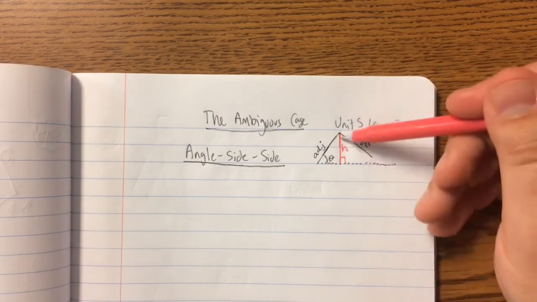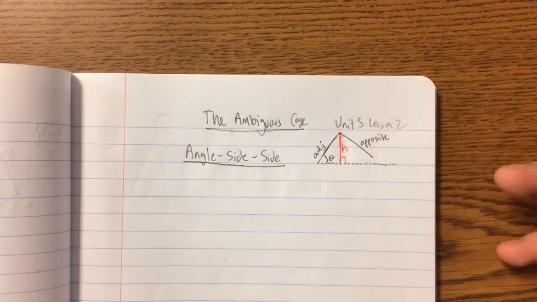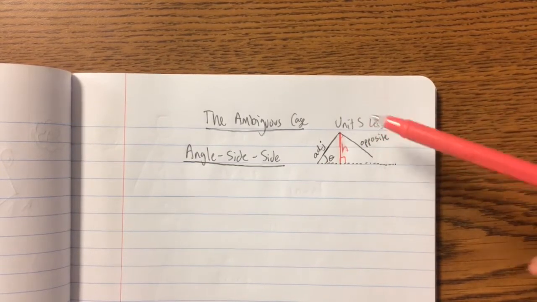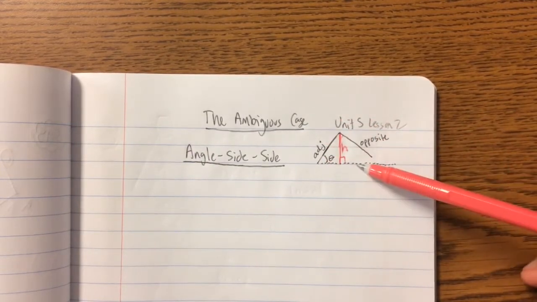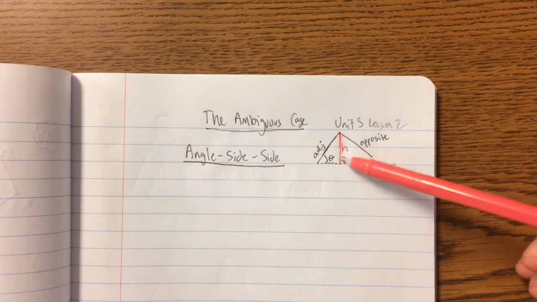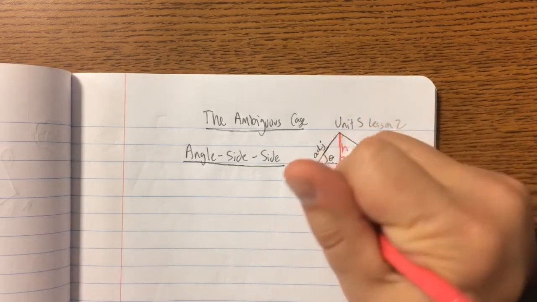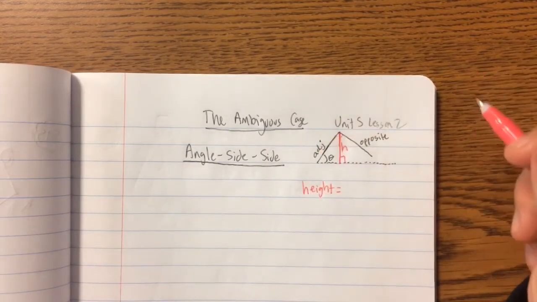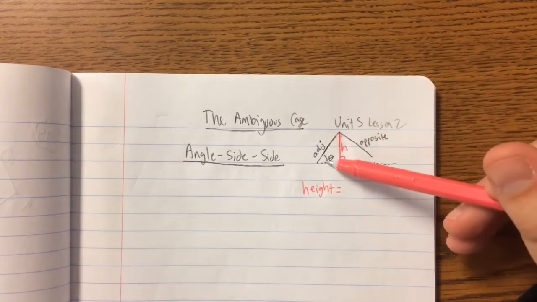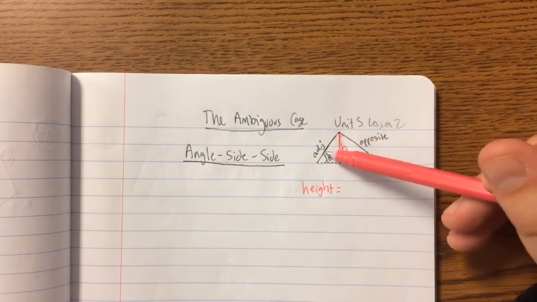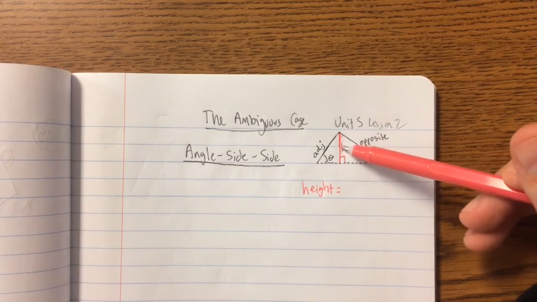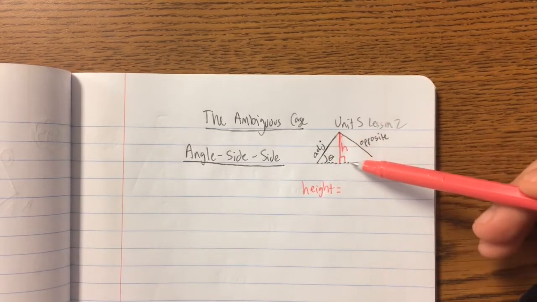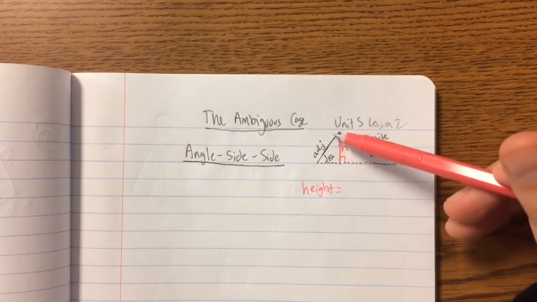Now, the height is perpendicular to this, so we do have some right angle stuff that we can work with. So with this as our given information, how do we calculate the height? Sine of theta is part of it, because sine of theta will be opposite over hypotenuse here, so this would be the height over the adjacent side.